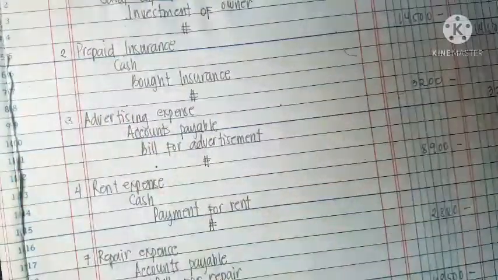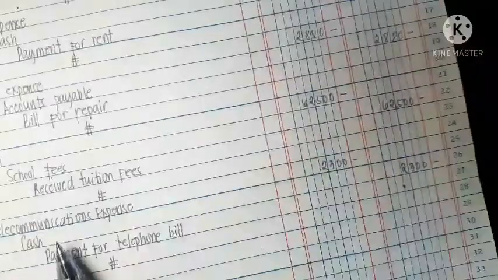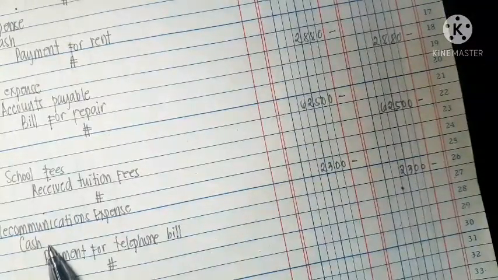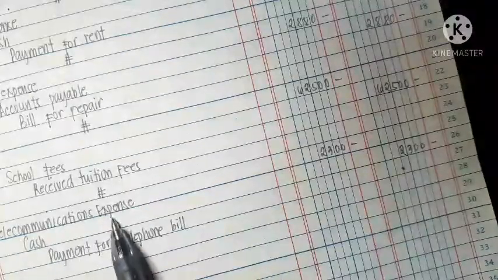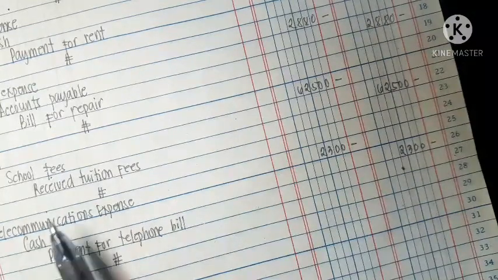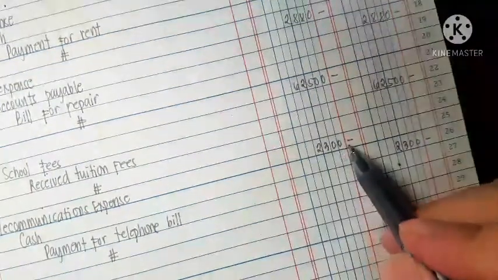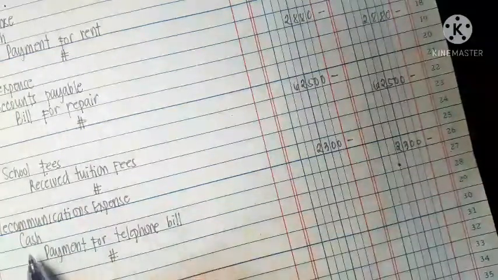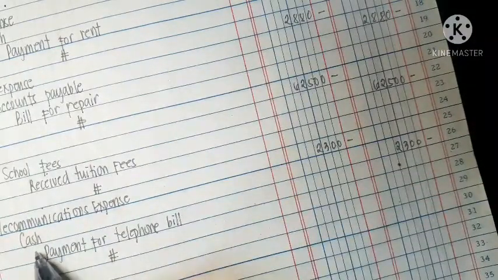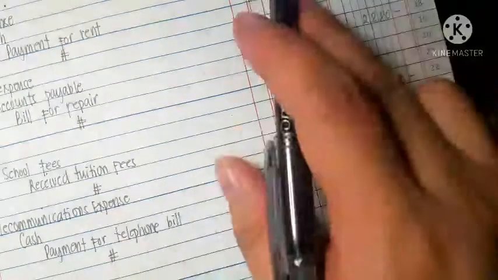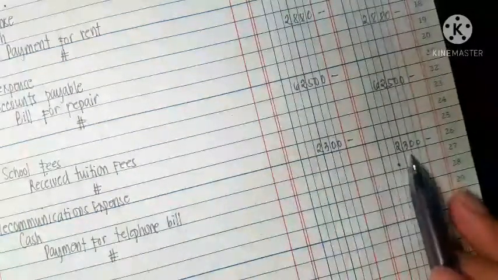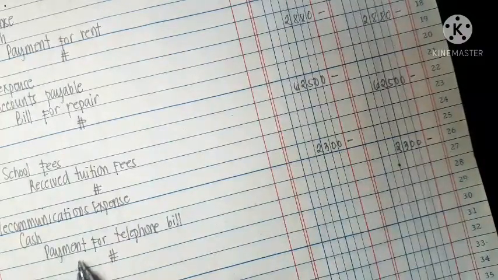On October 11, 2020, there is a decrease in equity, particularly telecommunications expense. So, we debit telecommunications expense for 2,300 and there is a corresponding decrease in asset, particularly cash. So, we credit cash for 2,300. Explanation: payment for telephone bill.